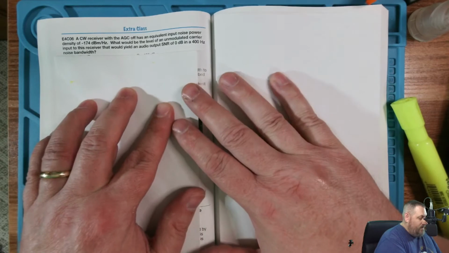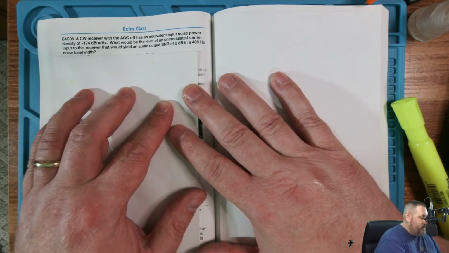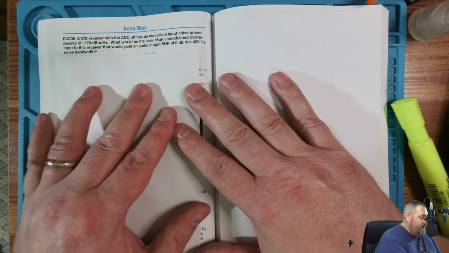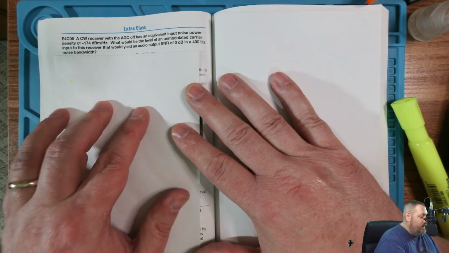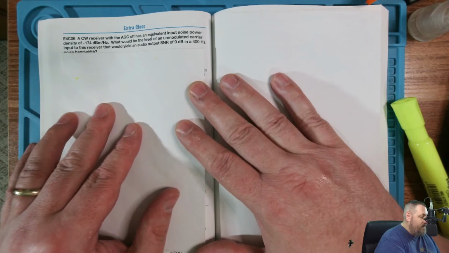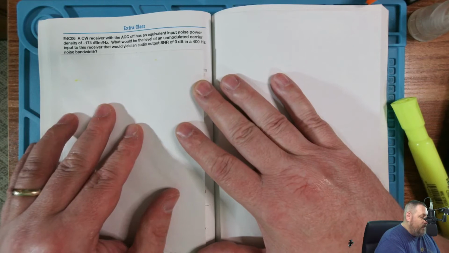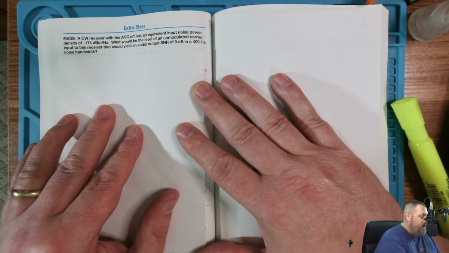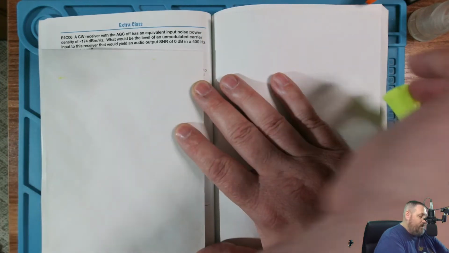So our first question of the night: a CW receiver with the AGC off has an equivalent input noise power density of minus 174 dBm per hertz. What would be the level of an unmodulated carrier input to this receiver that would yield an audio output SNR of 0 dB in a 400 Hz noise bandwidth? Well, that question's going to be a mouthful.